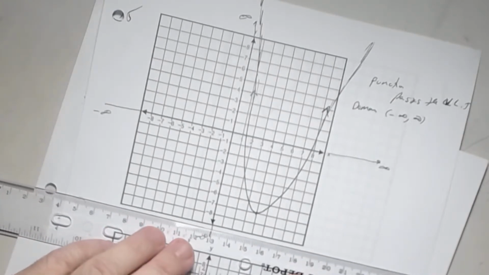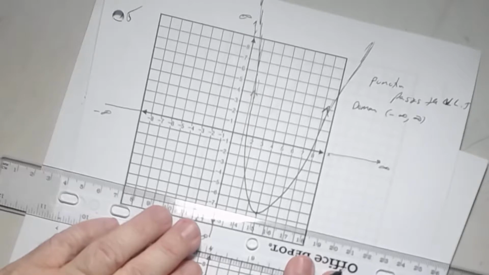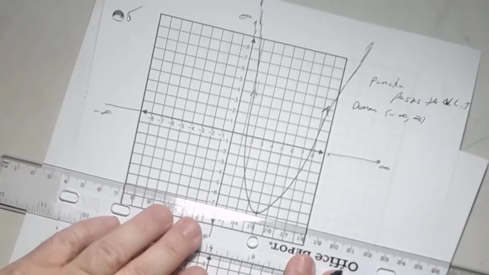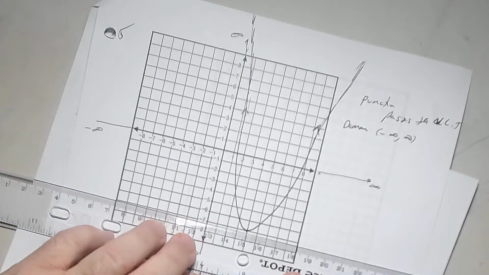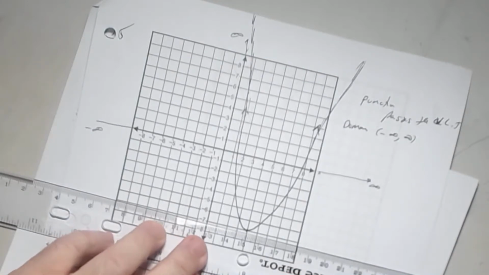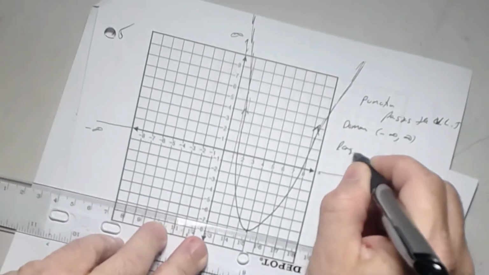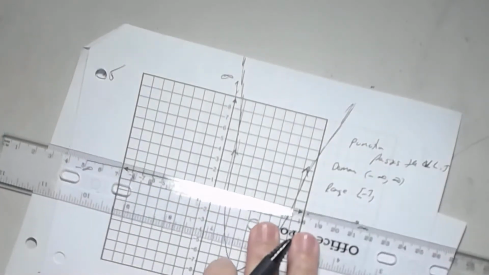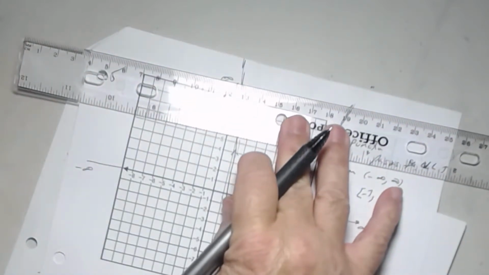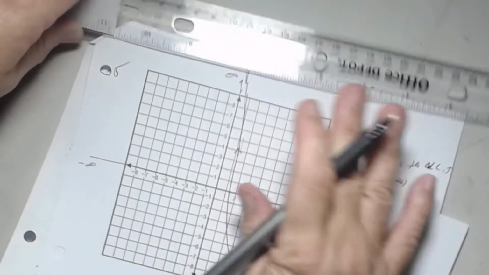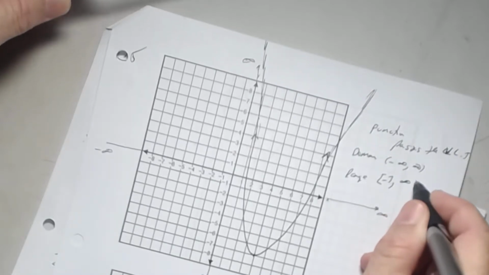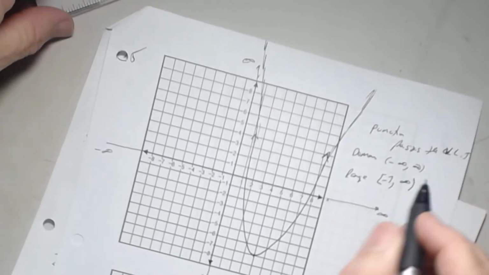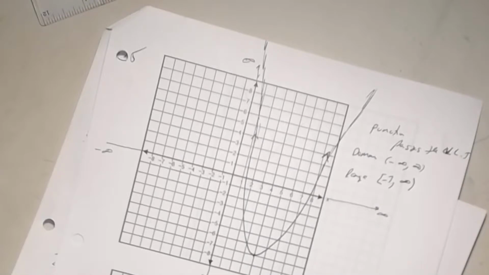But notice I touch the graph when I get to what y value? -7. That's it? So my smallest y value is -7. So the range will be bracket -7, comma, and I keep going all the way to what? Infinity. Because the arrows keep going up. Now when I write infinity, what do I put here? Parentheses. So bracket -7 to infinity.